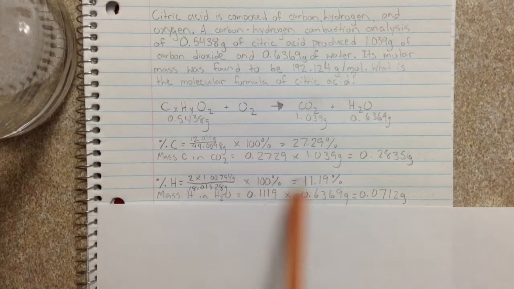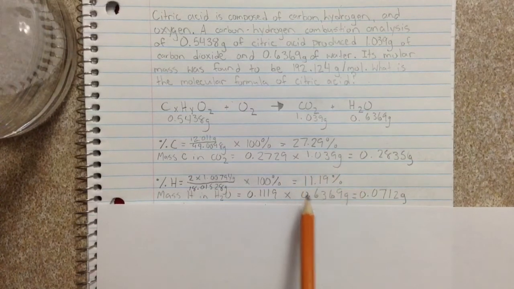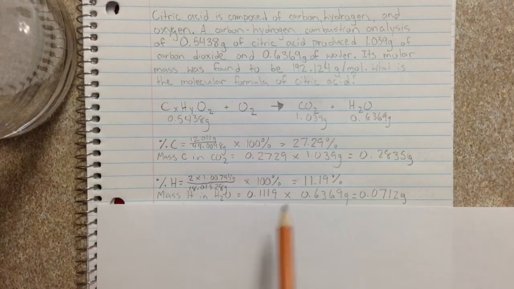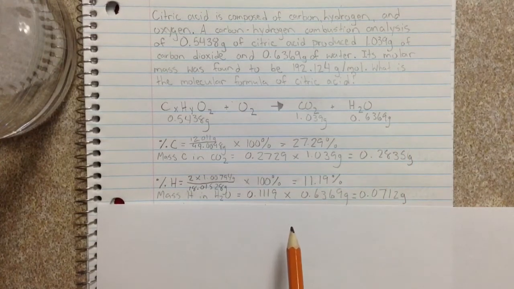Once you find the percentage here, we must find the mass of hydrogen in water. First, you convert the percentage into a decimal, so 0.1119 times the mass of water, which is 0.6369 grams, and this equals 0.0712 grams.